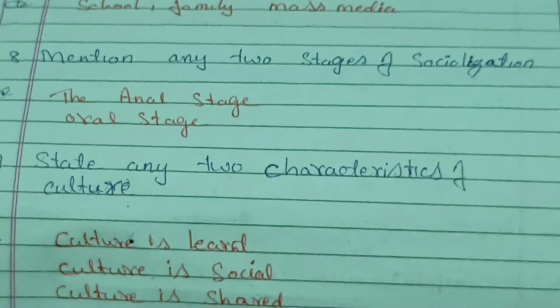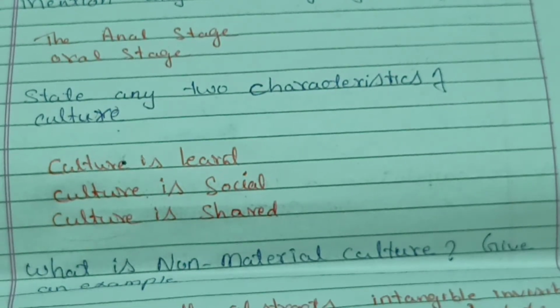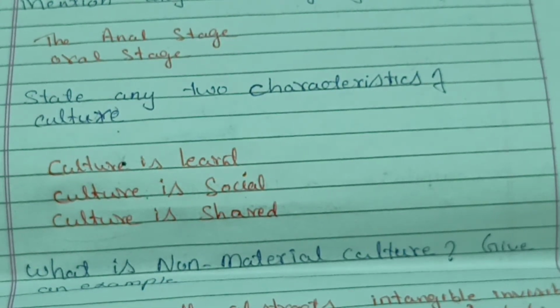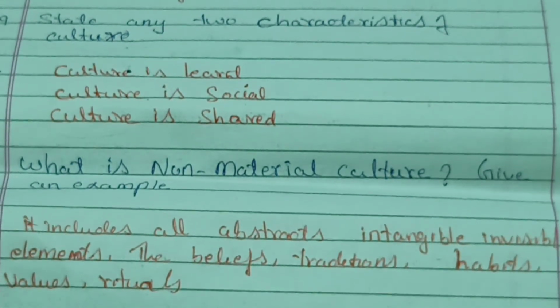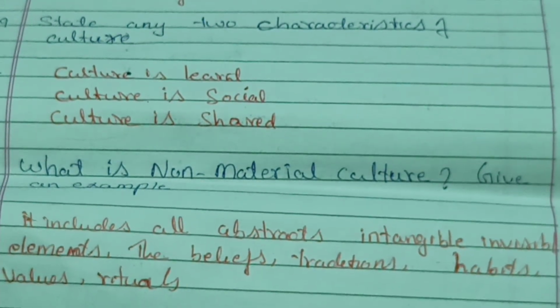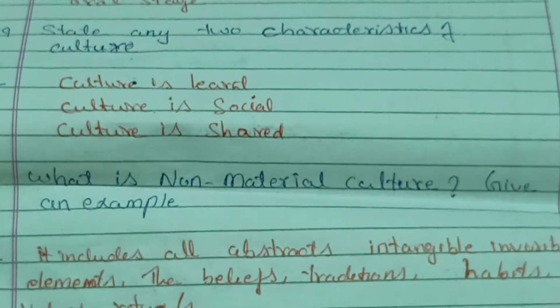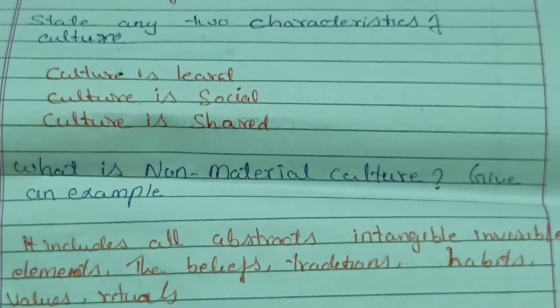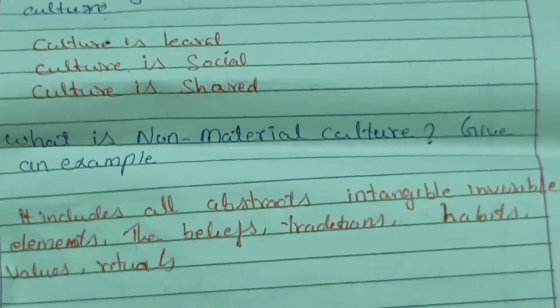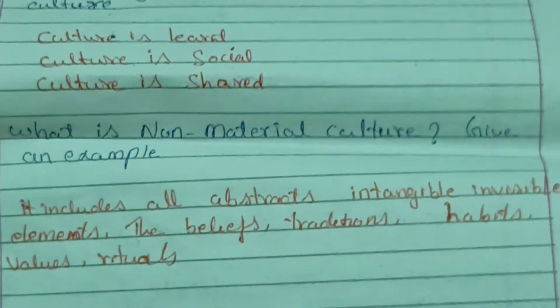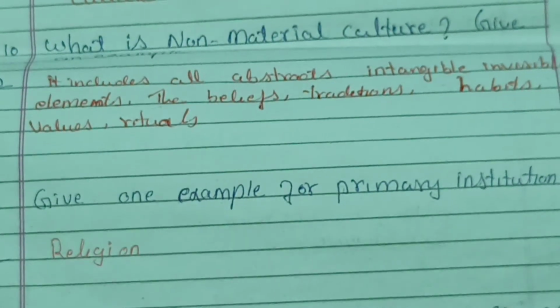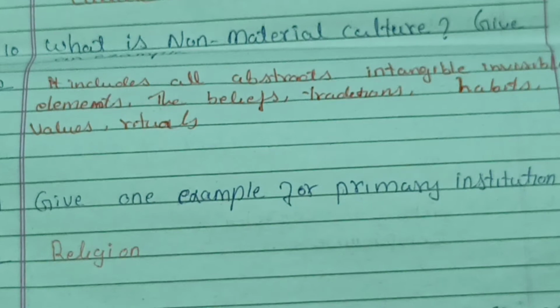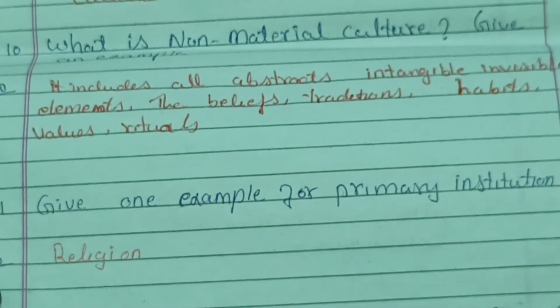State any two characteristics of culture. The answer is culture is learned, culture is social, culture is shared. What is non-material culture? Give an example. The answer is non-material culture includes abstract, intangible, invisible elements like our beliefs, traditions, our habits, values, rituals. Give an example for primary institutions. Of course, I mentioned here religion.